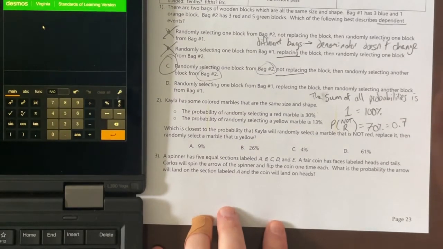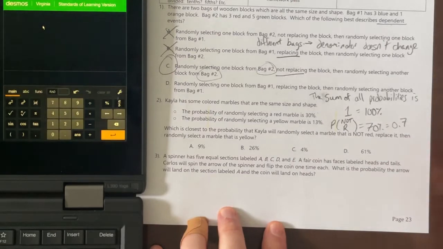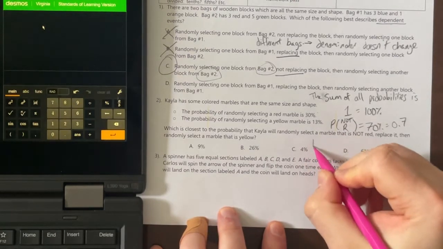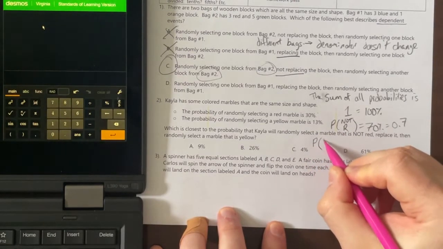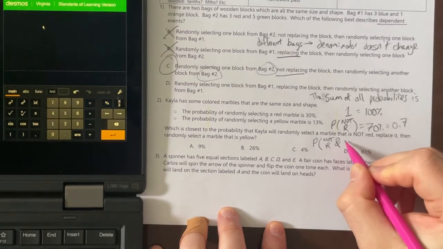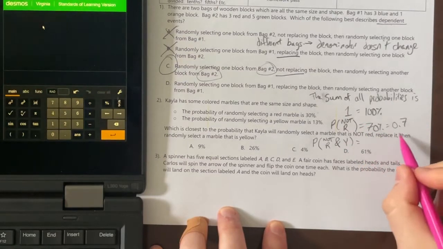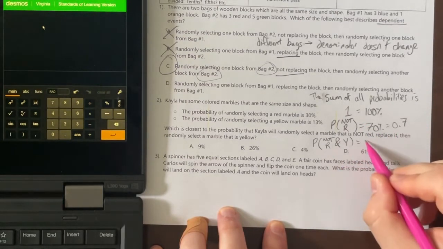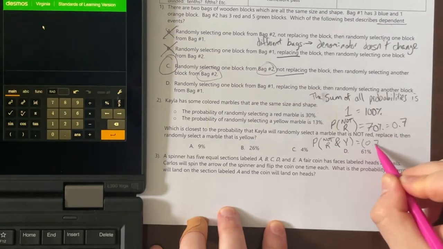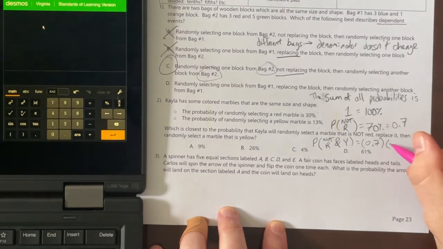So now I have a compound event because I'm doing 2 things. The probability of picking a not red and picking a yellow is going to be these 2 multiplied together. So I'm going to take the probability of the first one, which is 0.7, and the probability of a yellow marble, which is 0.13.